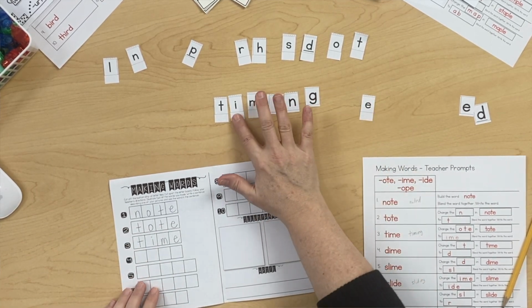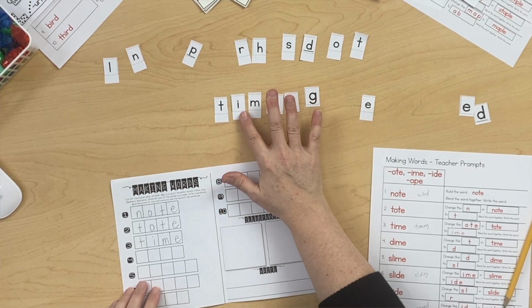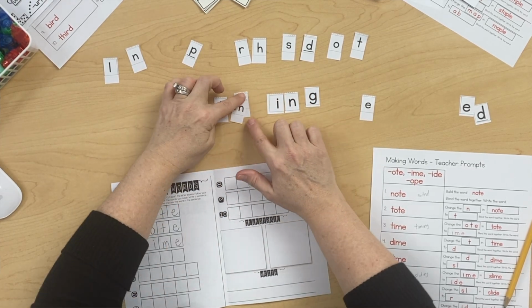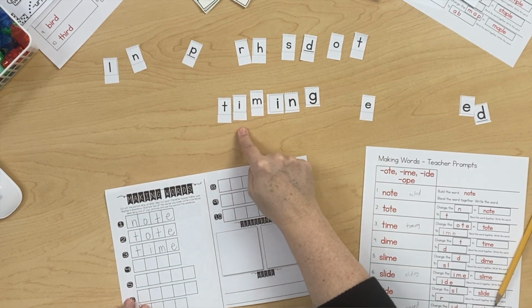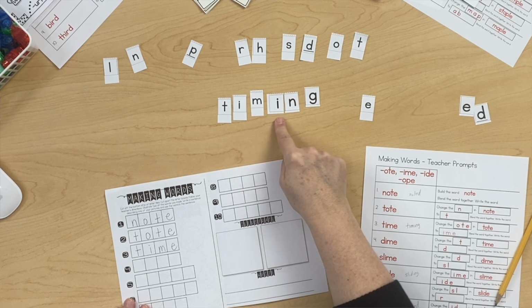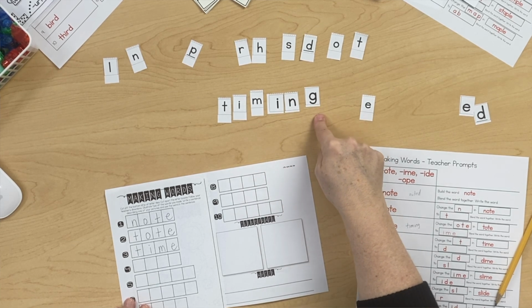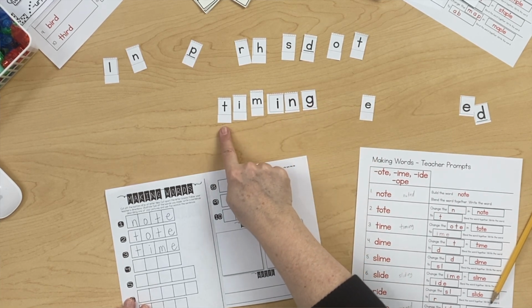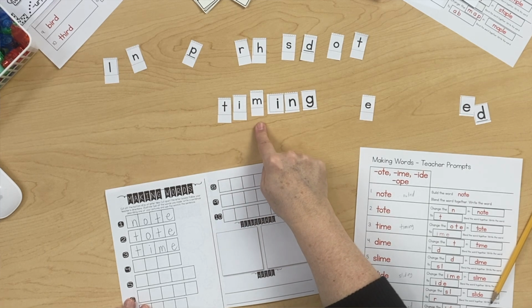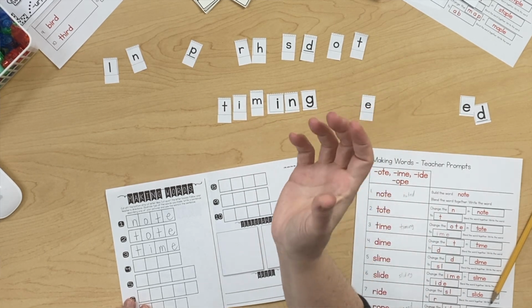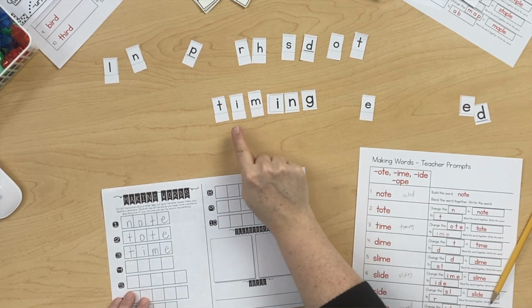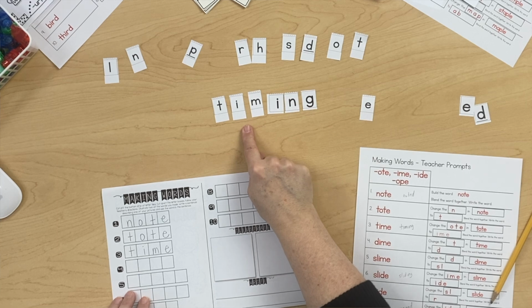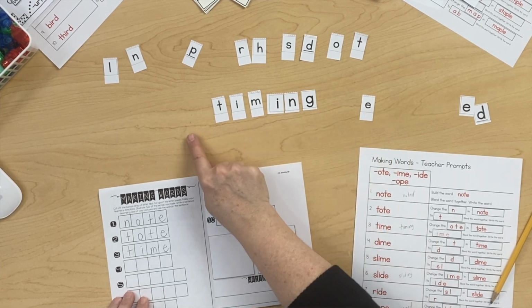So now I say, okay, boys and girls, let's now blend this word. T, I, m, I, n, g. Now, let's do t, I, m, ing. I kind of put ing together. I'm blending it together. So let's put that together now. T, I, m, ing. Timing.